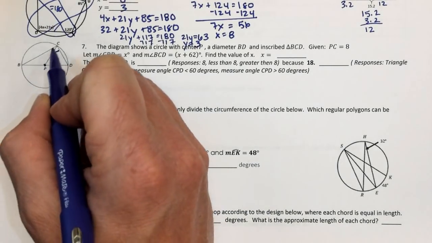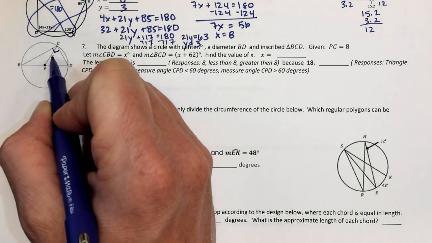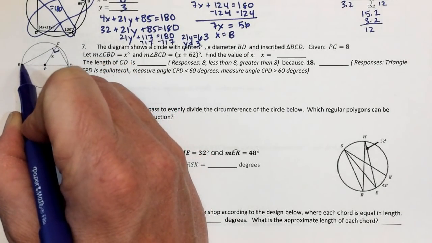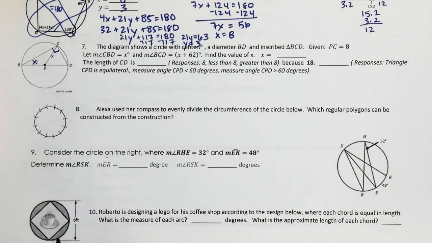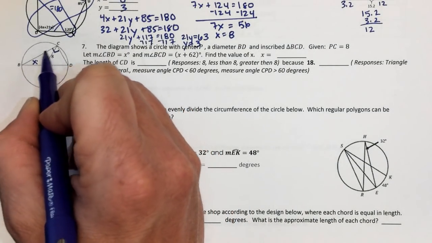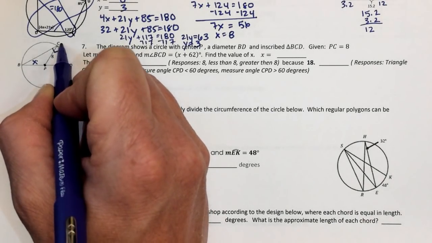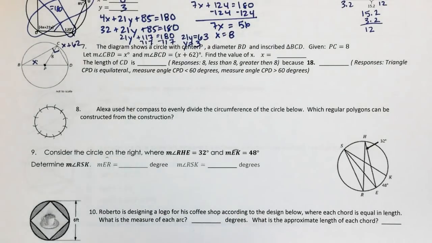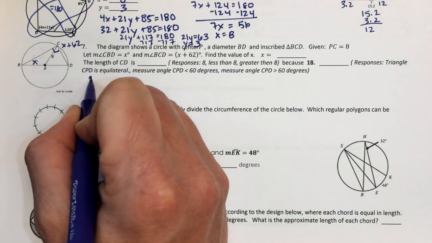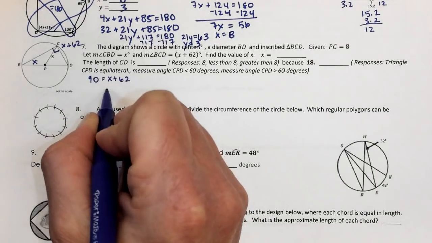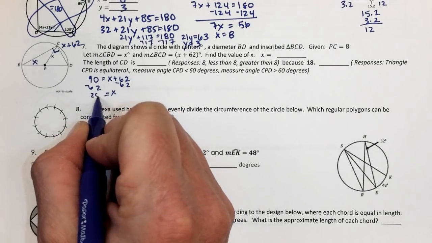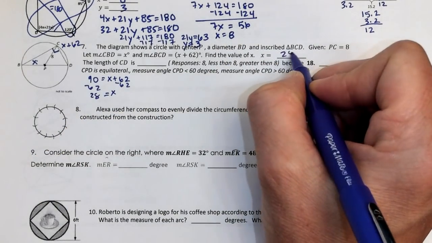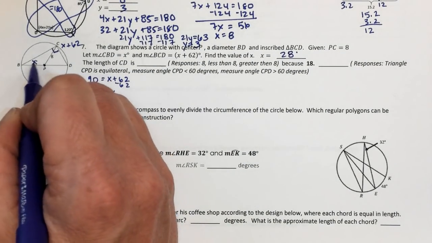Given that PC equals 8, let's see BD, so this angle here equals x, our inscribed angle, and the measure of BCD, so our 90-degree angle, is x plus 62. Find the value of x. That's easy. So we know this is 90. So 90 equals x plus 62. So subtract 62. So x is equal to 28. So x is equal to 28 degrees.